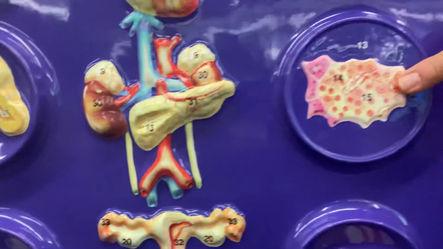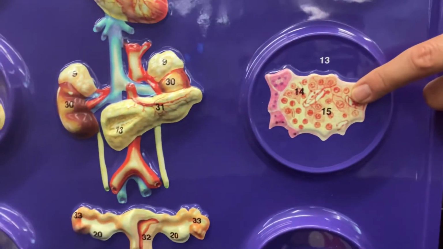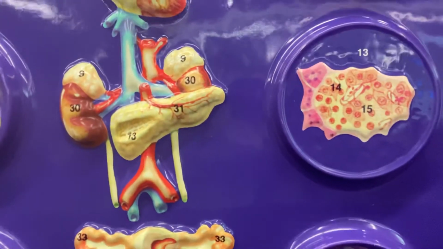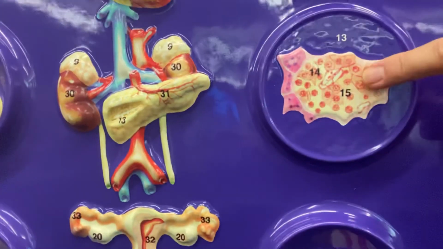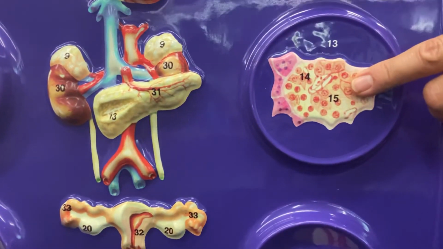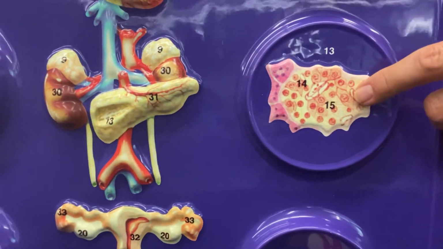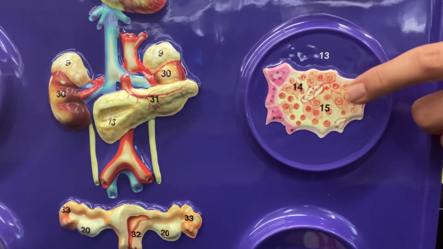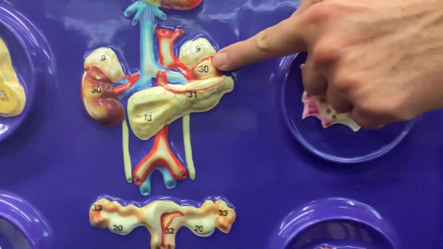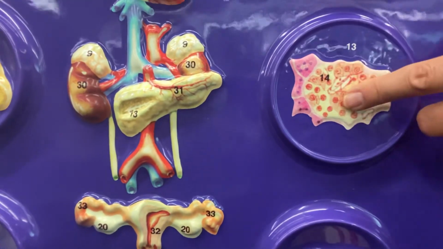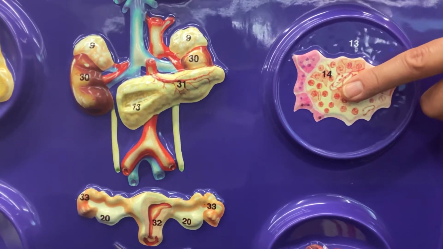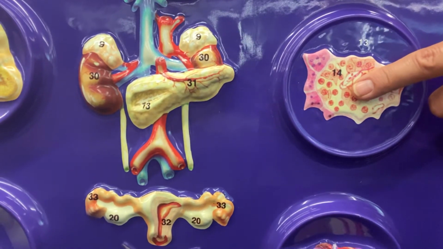If we look microscopically, when we're looking at the pancreas, what we'll see is little wads of lighter colored cells. Those wads of lighter colored cells are your pancreatic islets or islets of Langerhans. So again, this would be microscopic for the pancreas. And this wad of lighter colored cells is your pancreatic islets or islets of Langerhans.